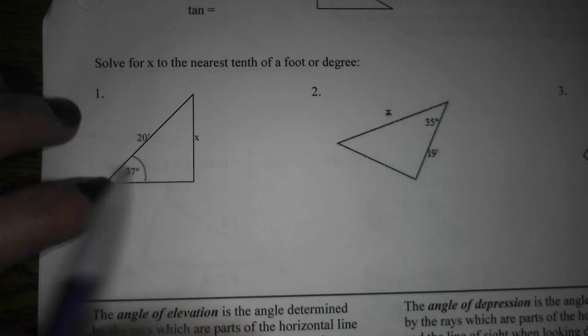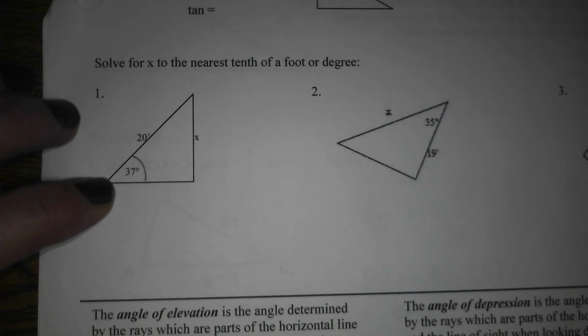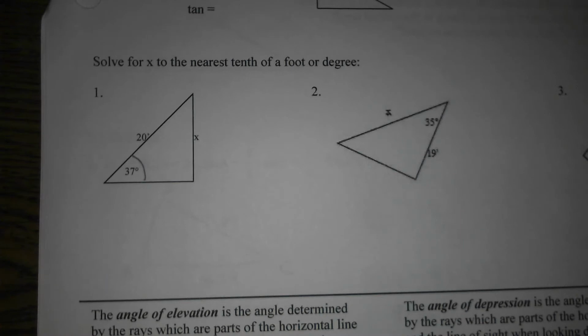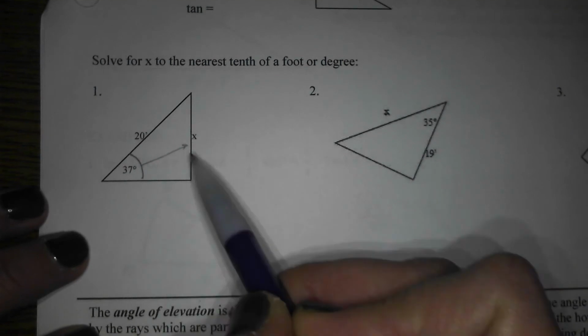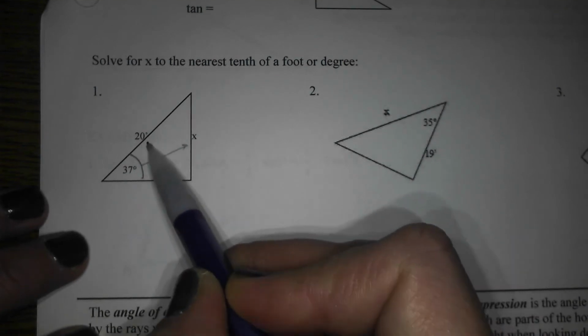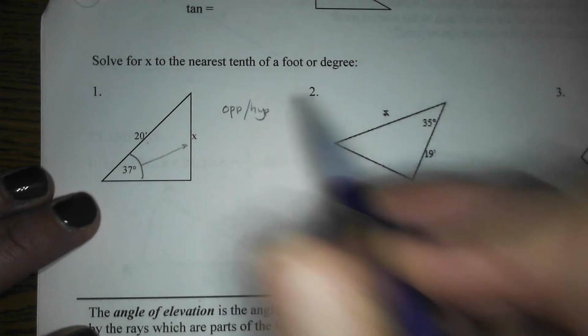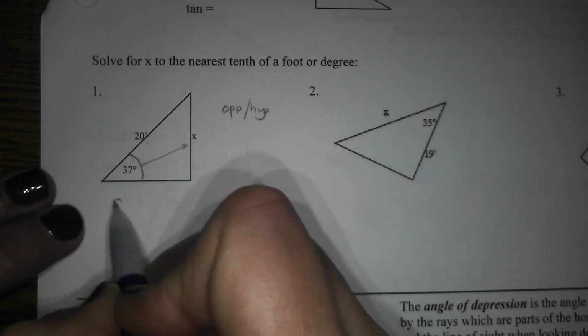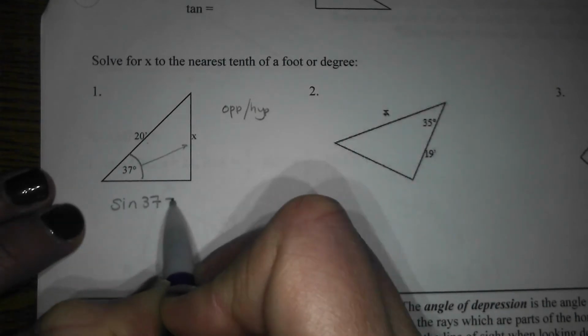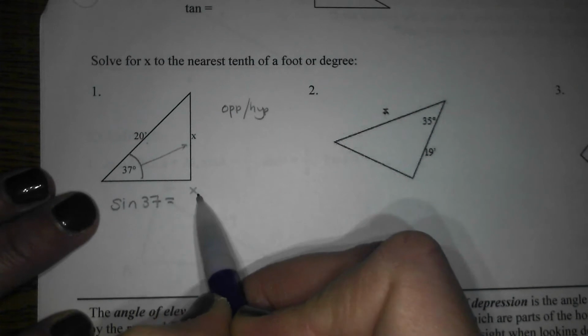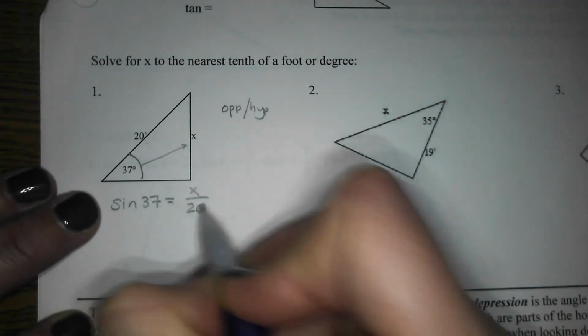So based on the side that you know and the side that you're trying to figure out, what are those? Of the three, opposite, adjacent, and hypotenuse, which two of the three do we have? We have the opposite that we're looking for and the hypotenuse. So which one involves opposite and hypotenuse? Sine, exactly. So it's the sine of 37 equals the opposite, which is x, over the hypotenuse, which is 20 feet.